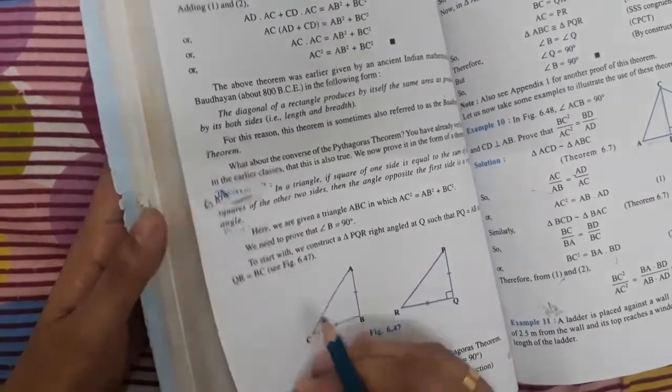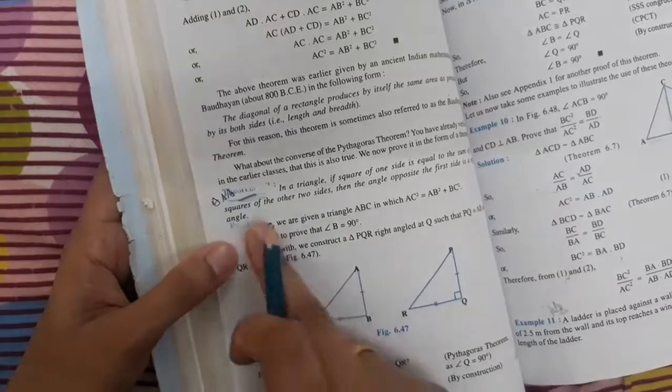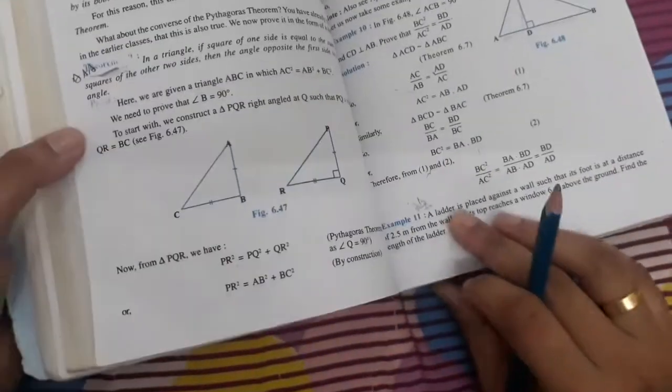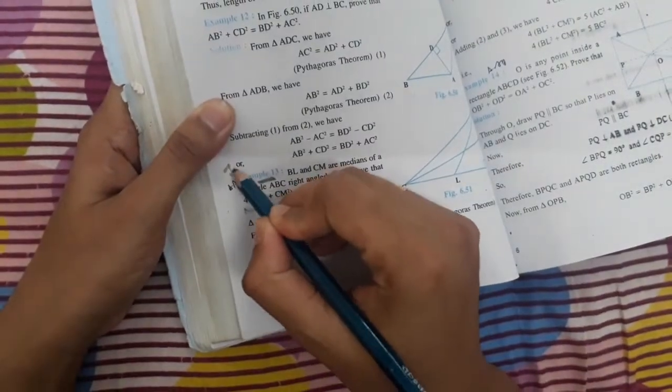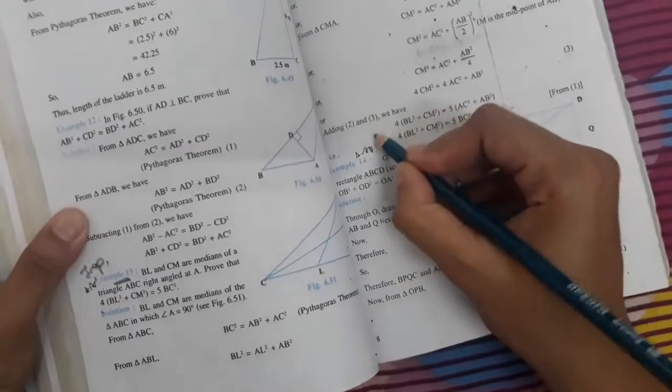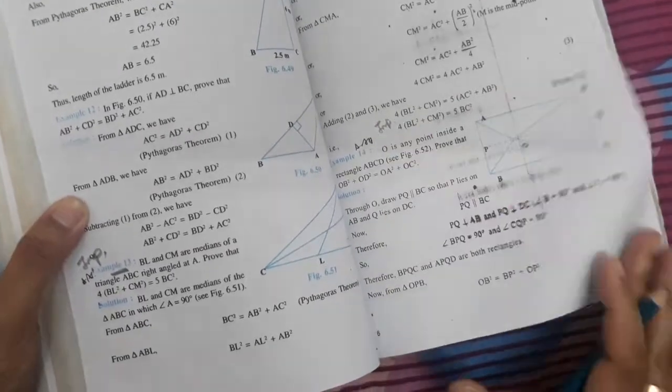That is Theorem 6.9. And this example is also important. It came in one of the papers, Example 11, which is on page number 147. And Example 13 is also a very important question. It came again as a 4-mark question. Example 14 was also important. It also came in one of the papers. It is also an important question.